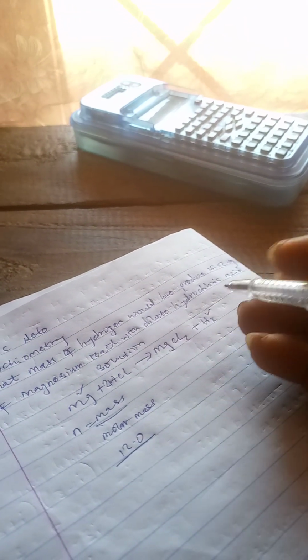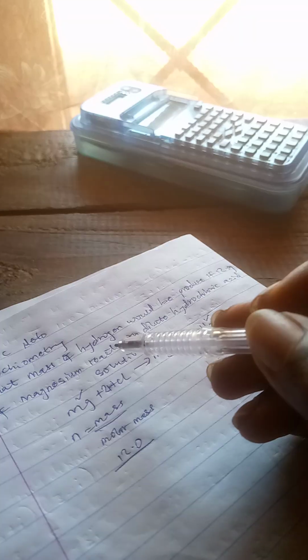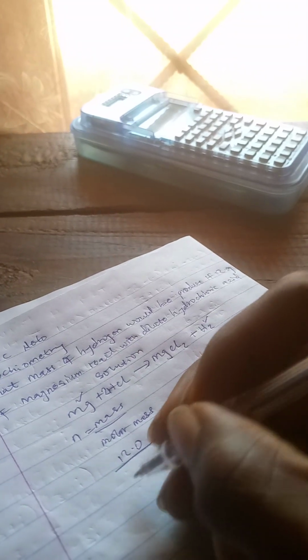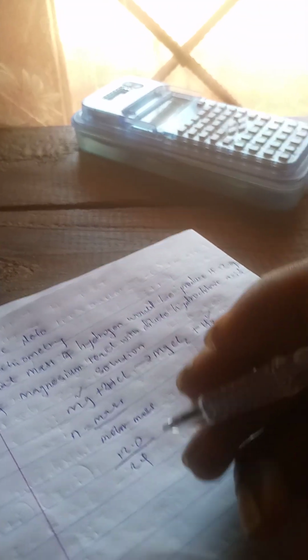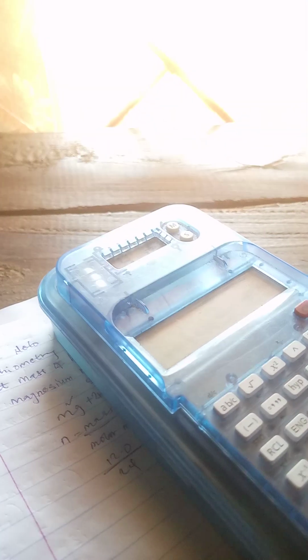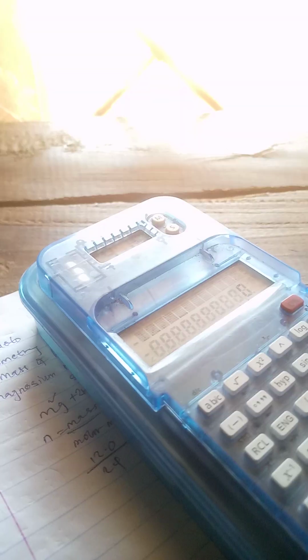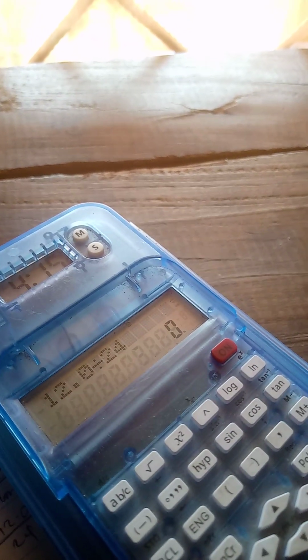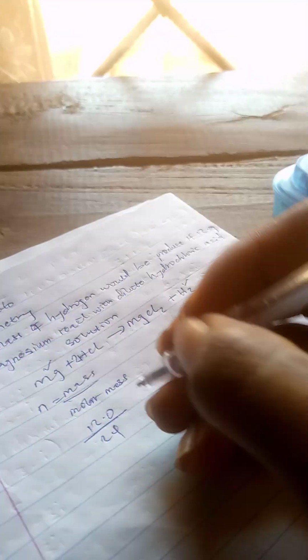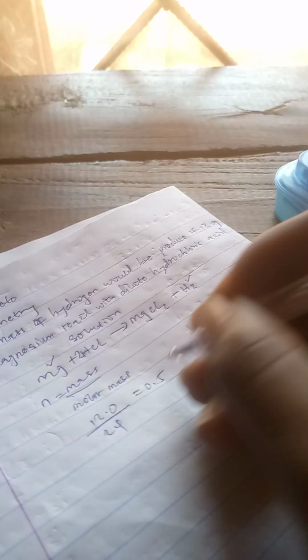The molar mass of magnesium, as we all know, is 24. So now let's bring our calculator. 12.0 divided by 24 equals 0.5. So our mole equals 0.5.